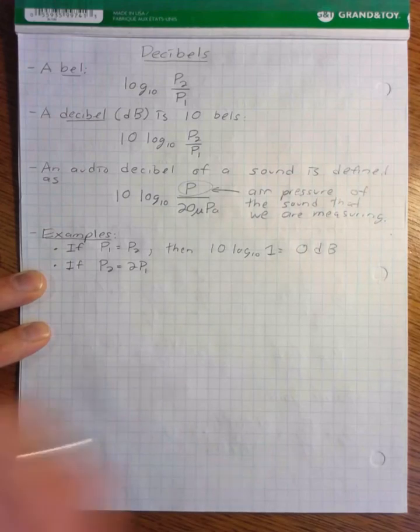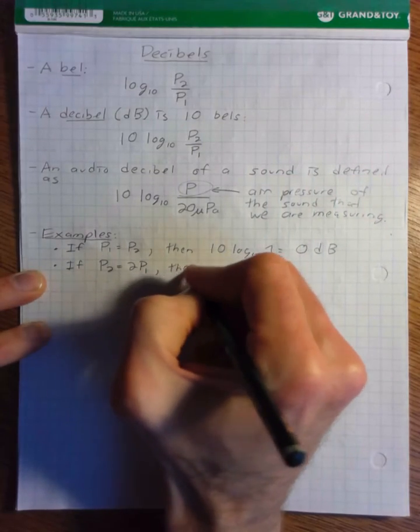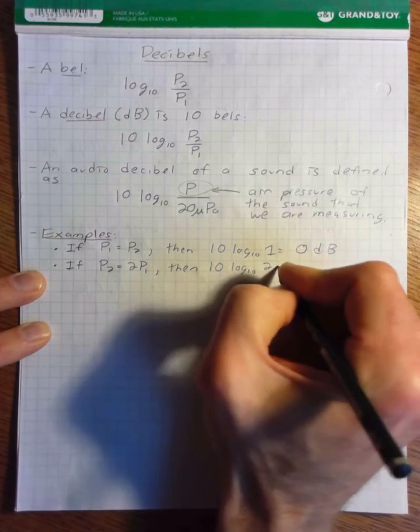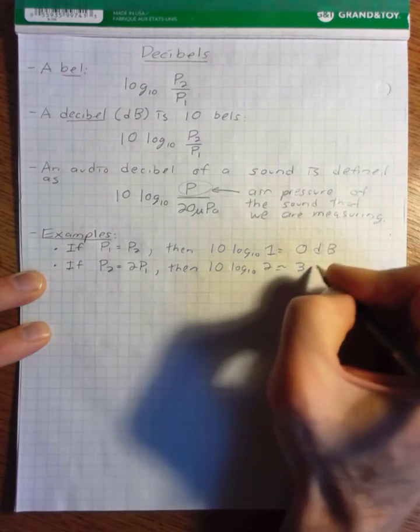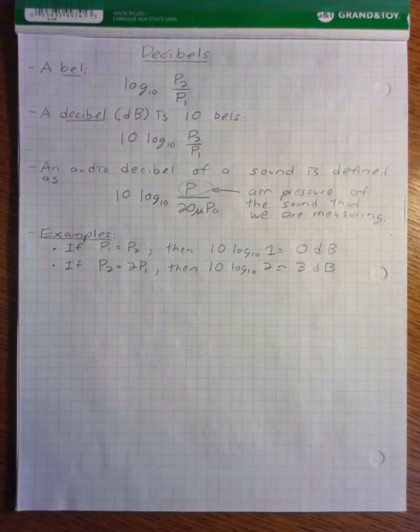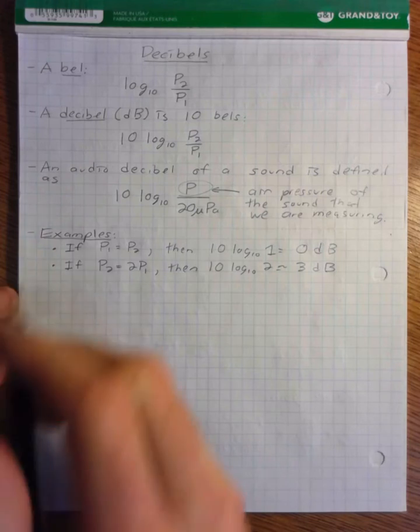Let's say it's double. Then 10 log 10 of 2 is approximately equal to 3 dB. So if we have a circuit that doubles our power, or increases our power, then it's a positive decibel value.